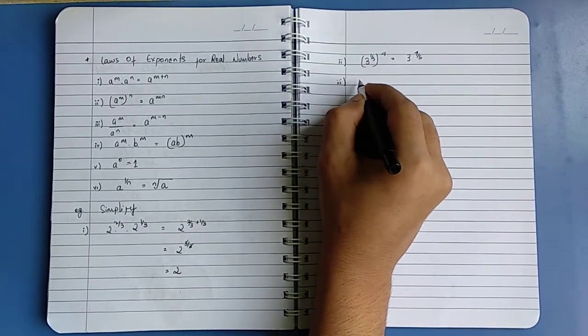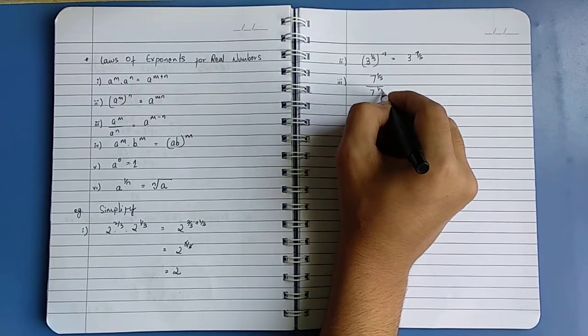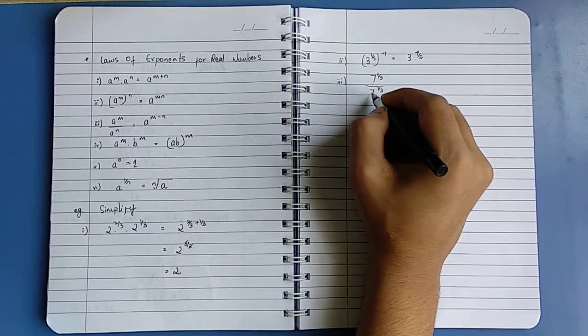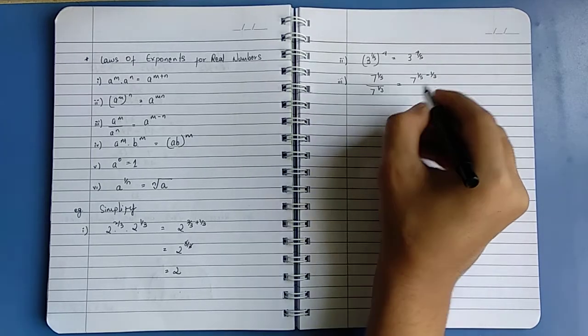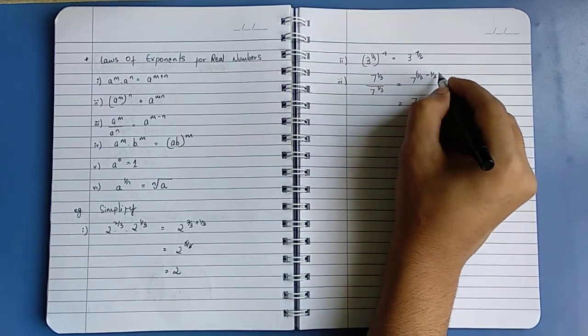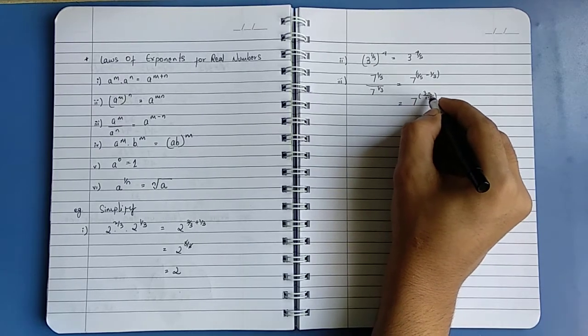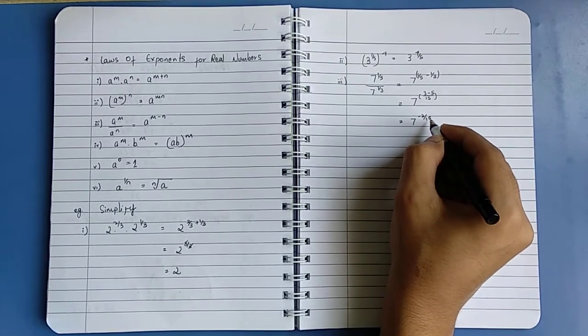Third part, 7 to the power 1 by 5 by 7 to the power 1 by 3. Whenever we have powers like this in division, powers get subtracted. So 1 by 5 minus 1 by 3. The LCM, this is in the power itself, so the LCM is 15. We have 3 minus 5. So we get 7 to the power minus 2 by 15.